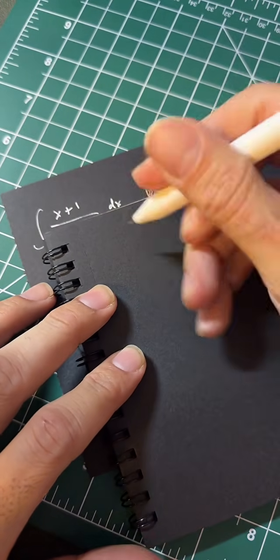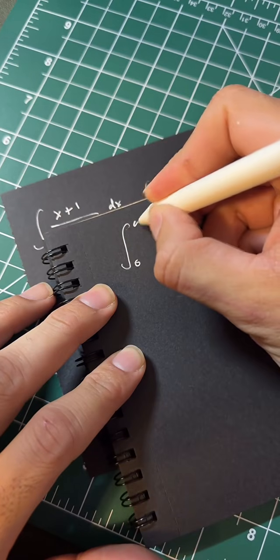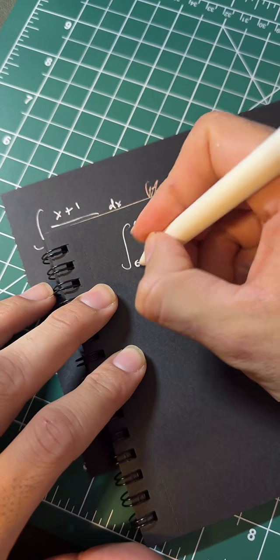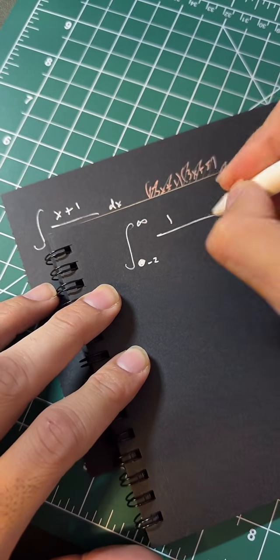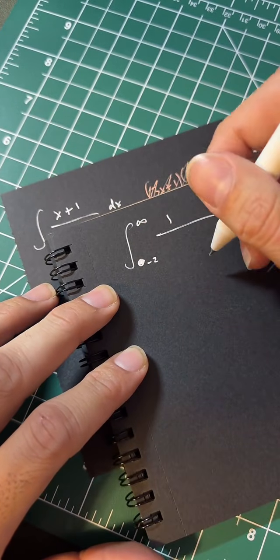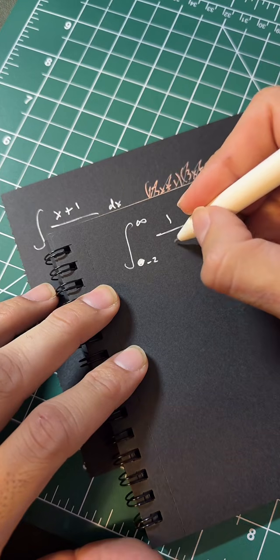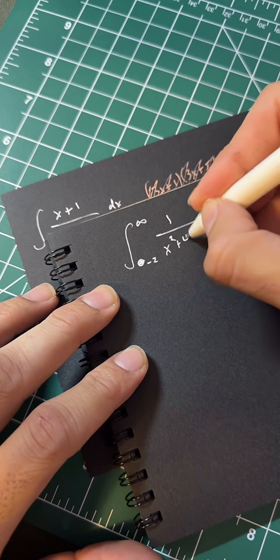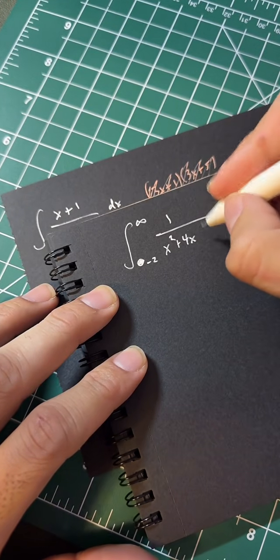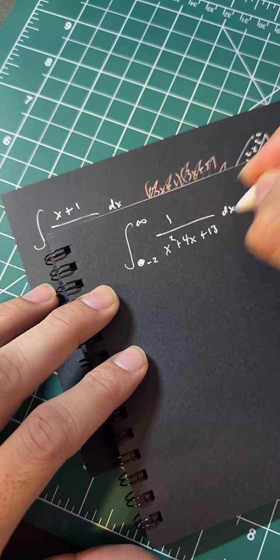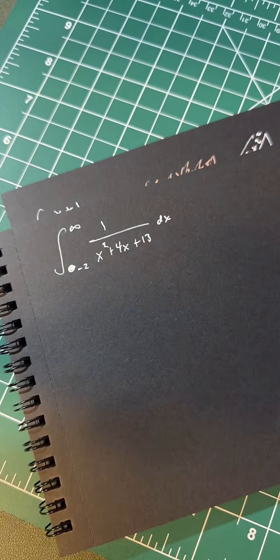So, what happens when you have the integral from negative 2 to infinity of 1 over x squared plus 4x, and then, hang on guys, plus 13. I think this will work.